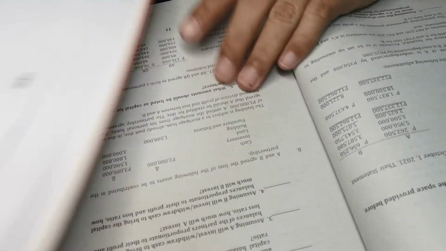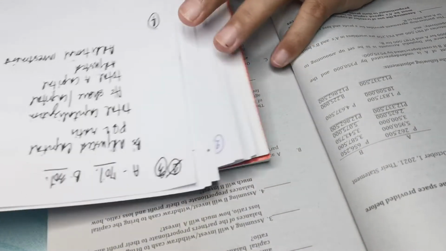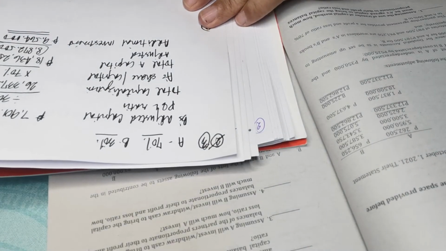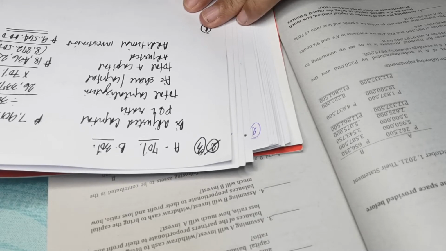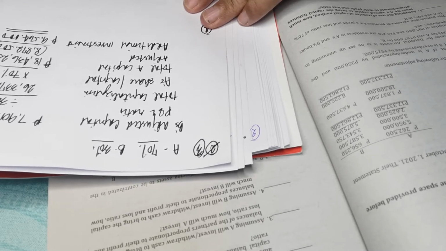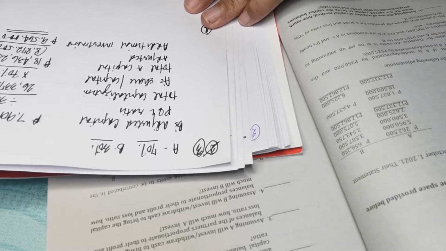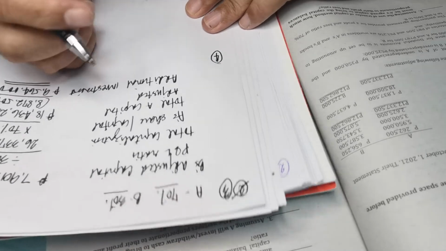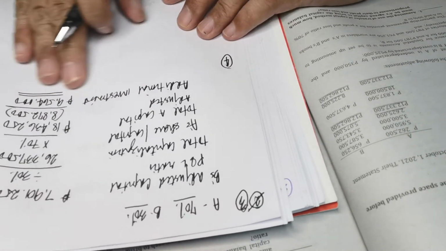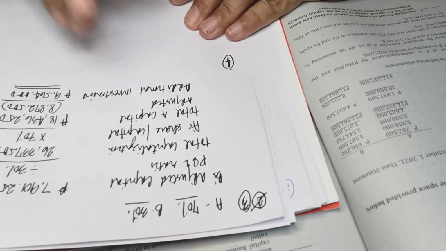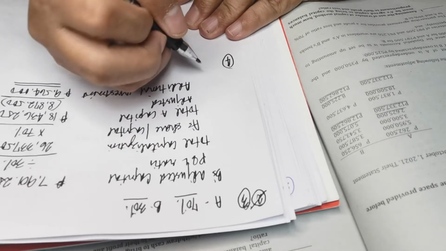Number 4. Assuming B will invest or withdraw cash to bring capital balances proportionate to their profit and loss, how much will B invest? So magkano lang i-invest na tingin nyo? Si B naman ang tinatanong, diba? So ibig sabihin, hindi natin pwede gamitin yung capital ni B to determine how much will be the capital contribution of B. So we will have to use A.